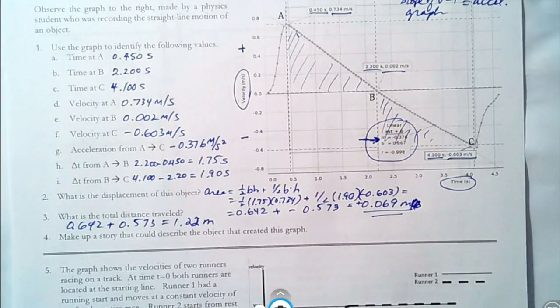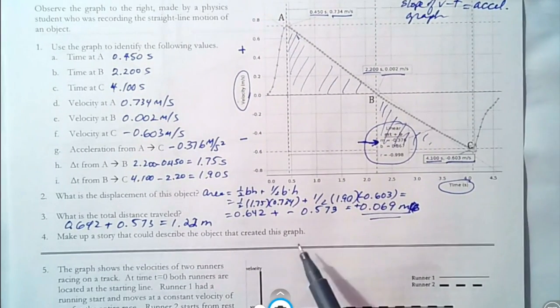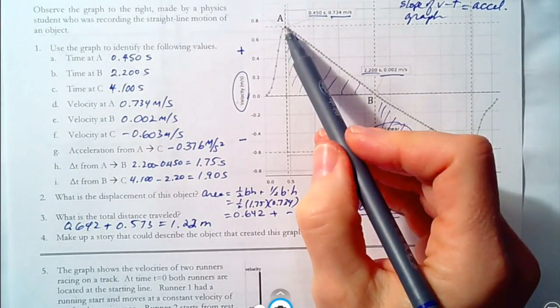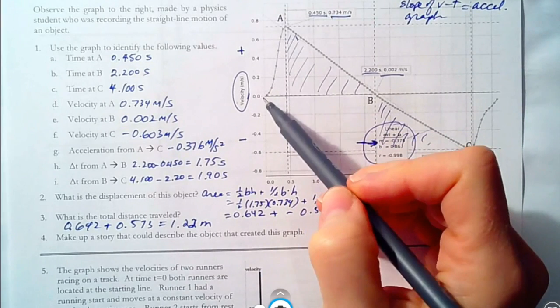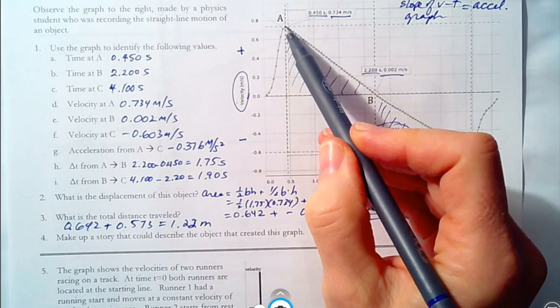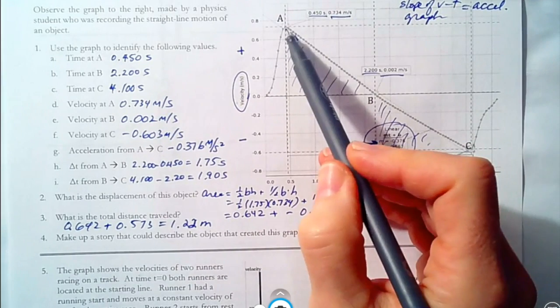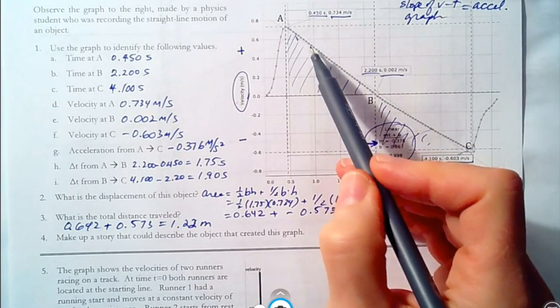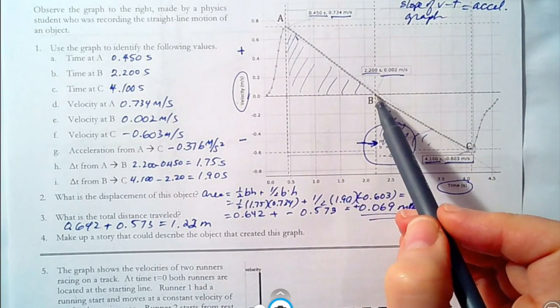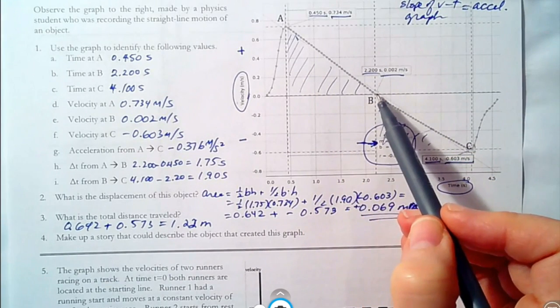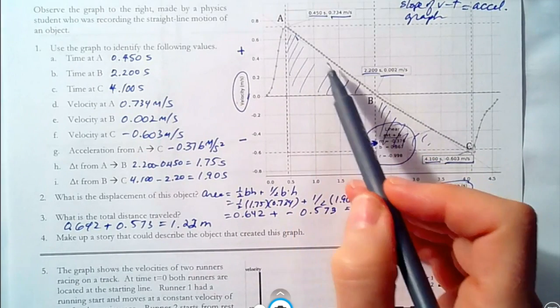So what could be happening here? To make up a little story, I might say there's an object, it increased its speed, it was maybe given a push until it reached a speed of 0.734, and then it slowed down with a constant acceleration. So maybe it was going up an incline, right? So it was slowing down up that incline.